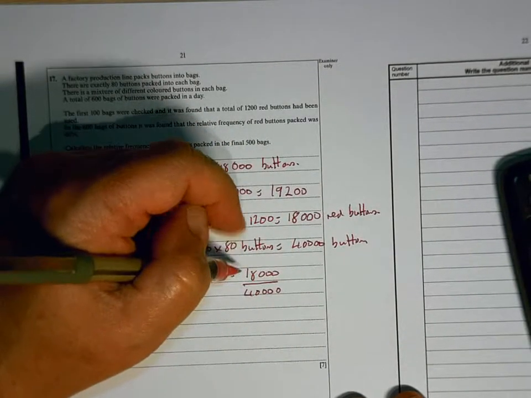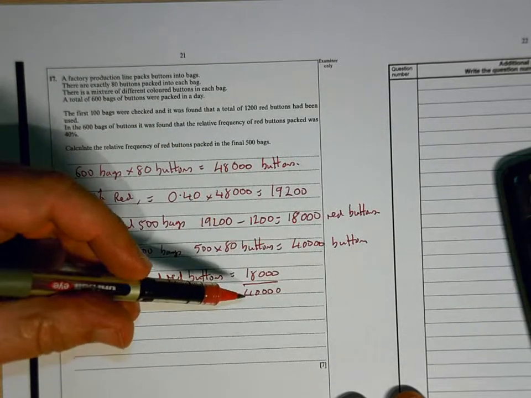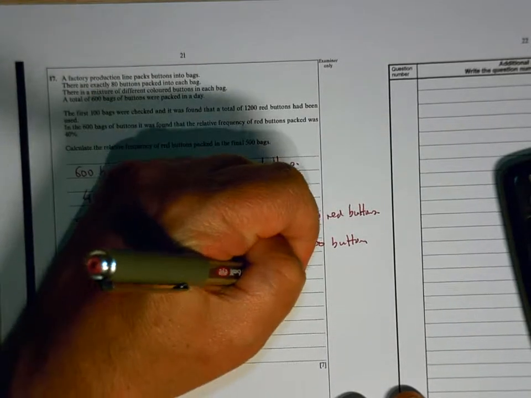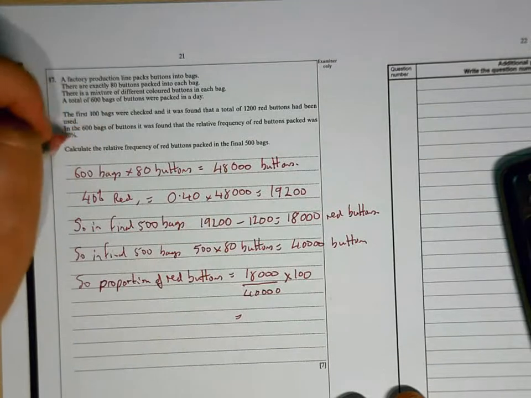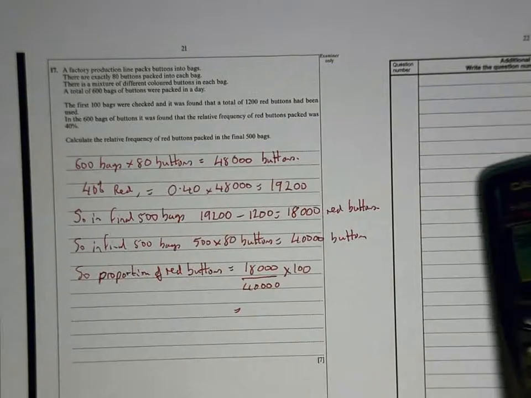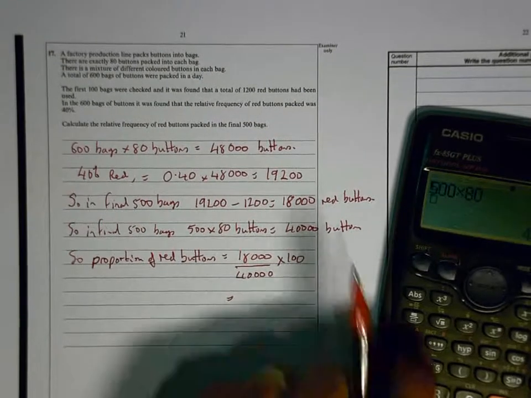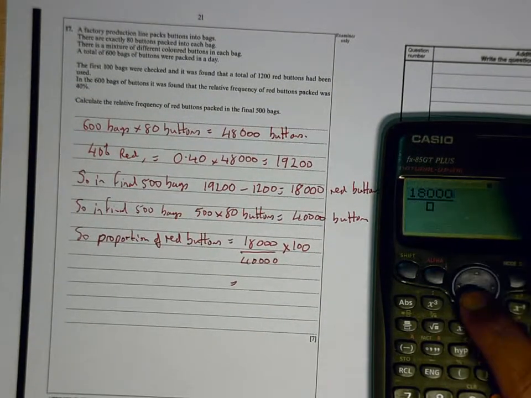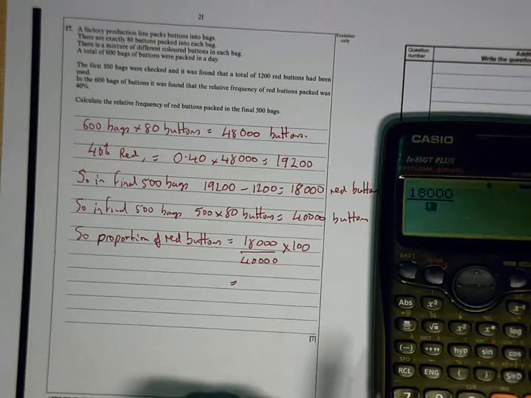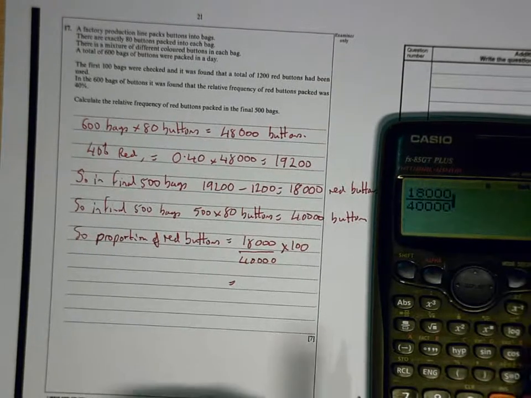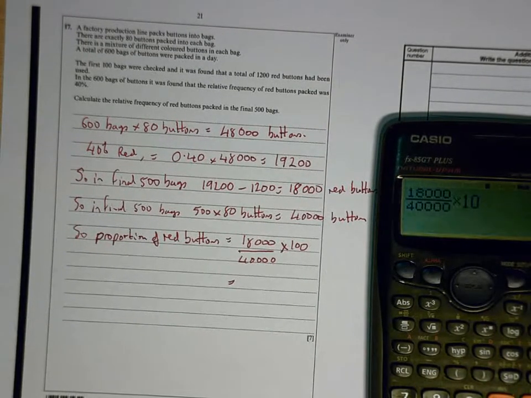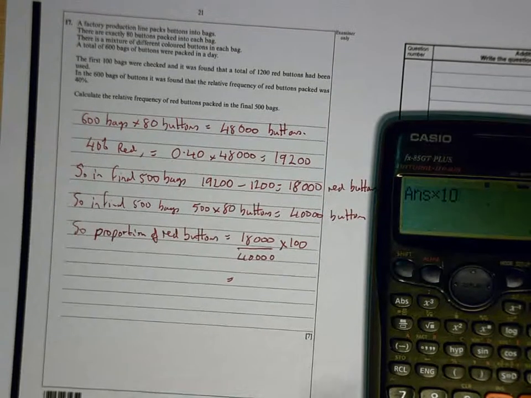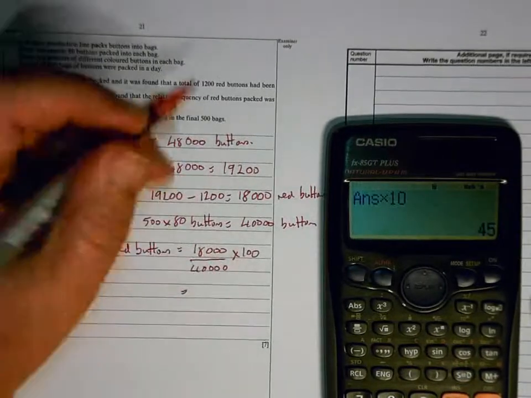So 18,000 red buttons out of 40,000 buttons altogether, times by 100 to give us it as a percentage. So we're going to do the fraction, 18,000 out of 40,000, times 100, I just times by 10, so times by 10 again, 45%.